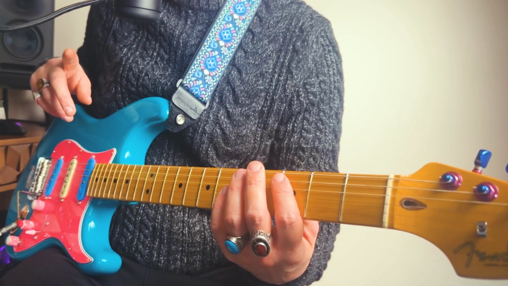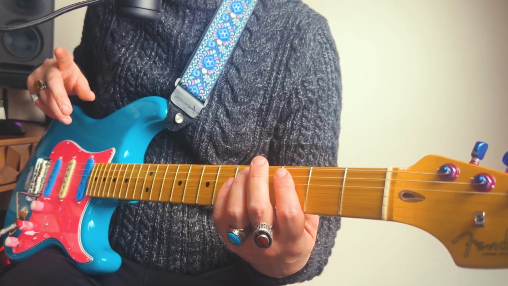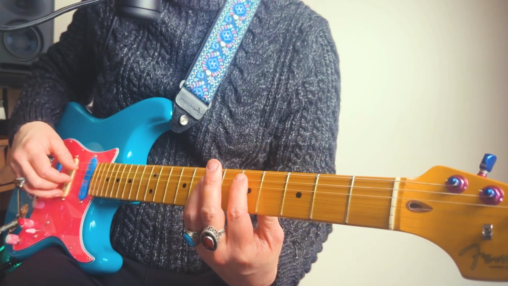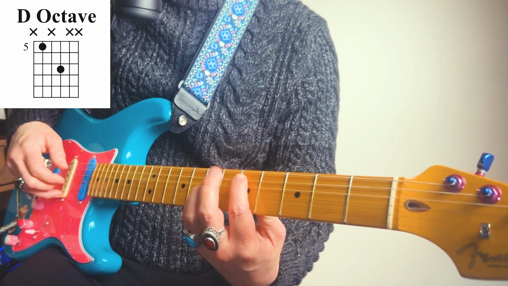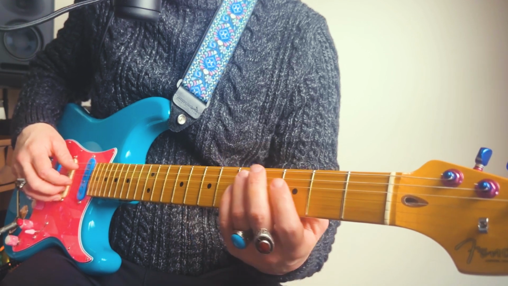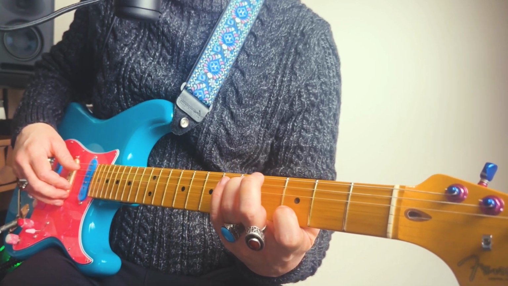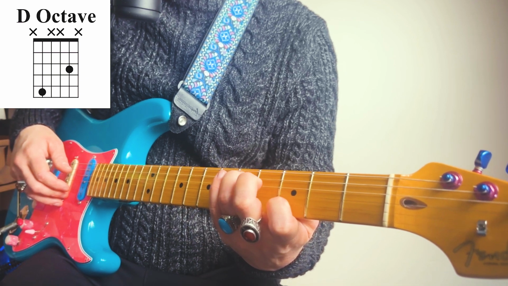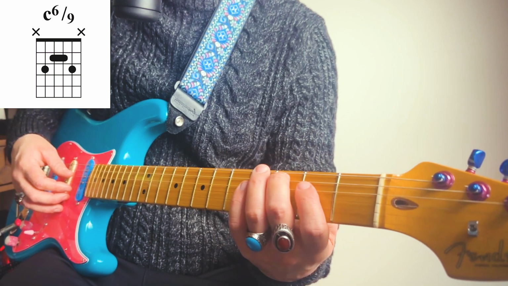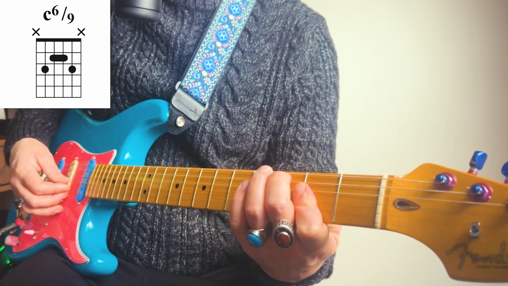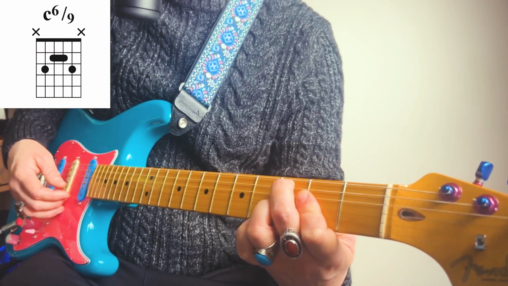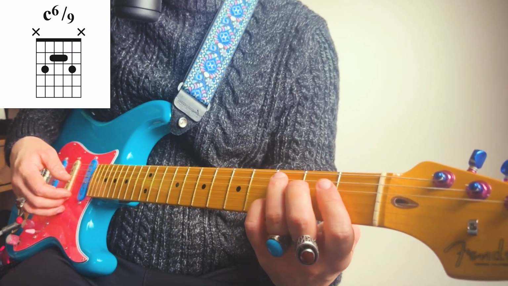So this is where your knowledge of octaves comes in. In this case we're playing a D. If we know our octave shapes, we know that there's also a D here, because it sounds like the start of Common People by Pulp. But there's also a less used octave here. So I know that this is the 9th. So I've got the C, the root, the major 3rd, the 6th, confused myself there, and the 9th.